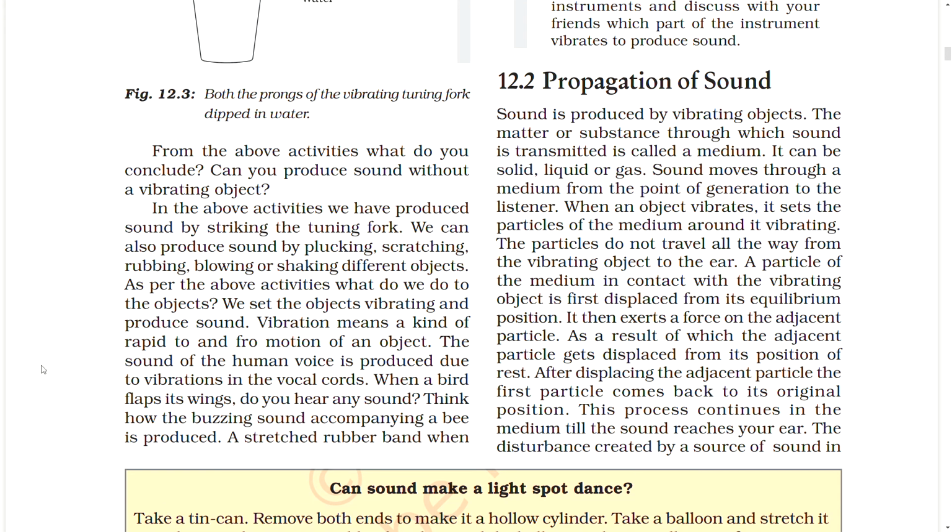From the above activities, what do you conclude? Can you produce sound without a vibrating object? In the above activities, we have produced sound by striking the tuning fork. We can also produce sound by plucking, scratching, rubbing, blowing or shaking different objects. As per the above activities, what do we do to the objects? We set the objects vibrating and produce sound. Vibration means a kind of rapid to and fro motion of an object.